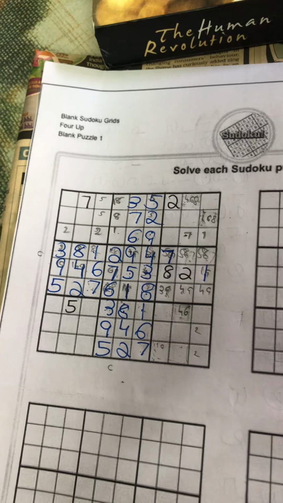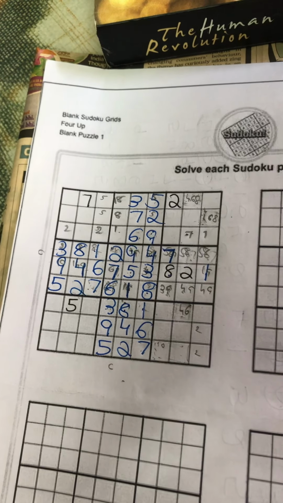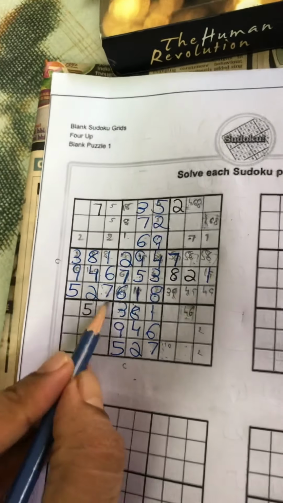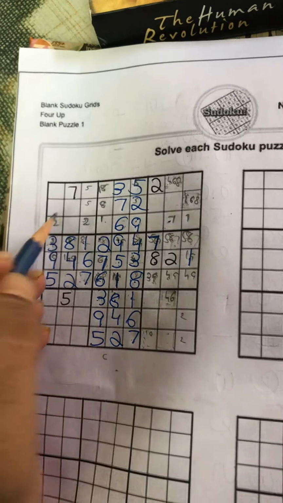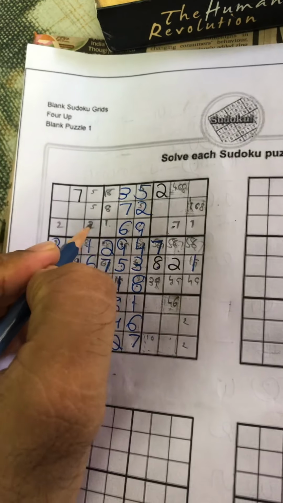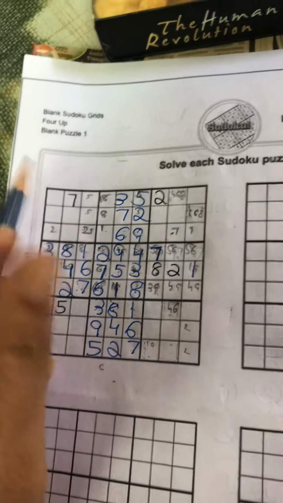and this 7 comes here, and this 5 is there. Then this 5 here, 5 5. This could be a 5 as well, because this 5 could be here.